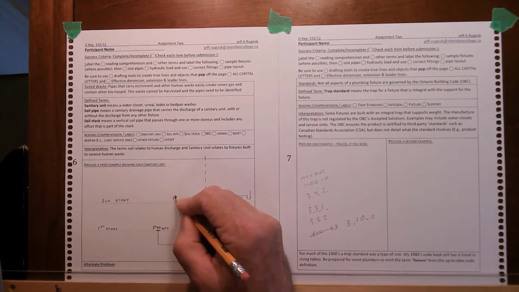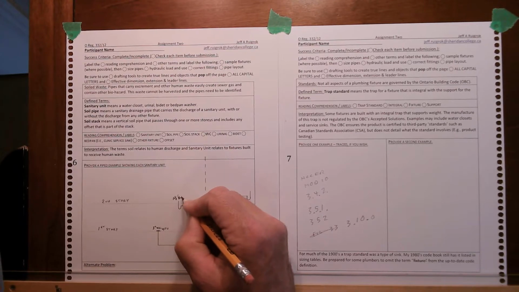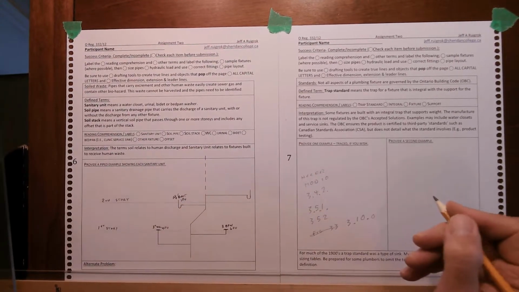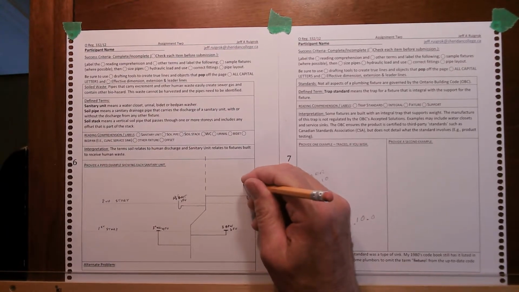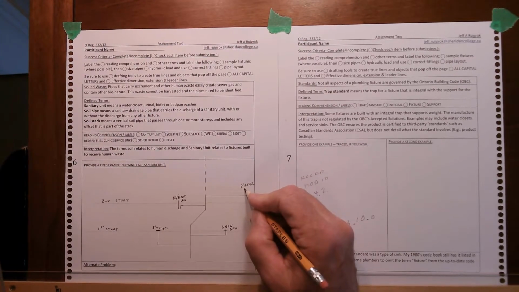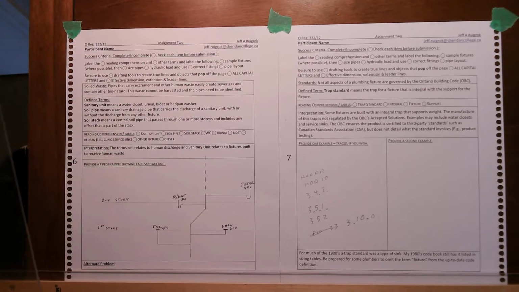I have a 1.25-inch bidet, one FU. And then we'll go with a 2-inch siphon jet urinal, and 4 FUs. Something like that.